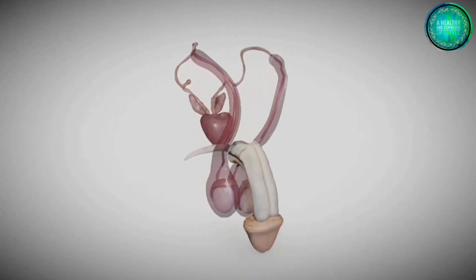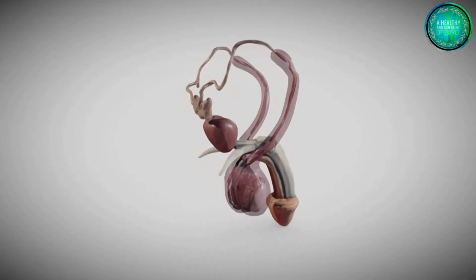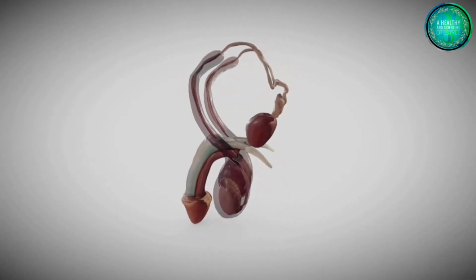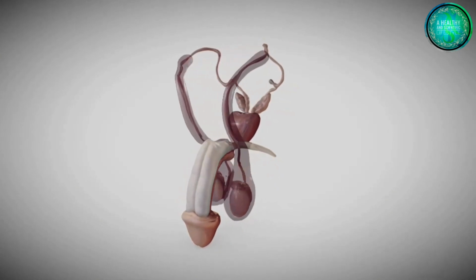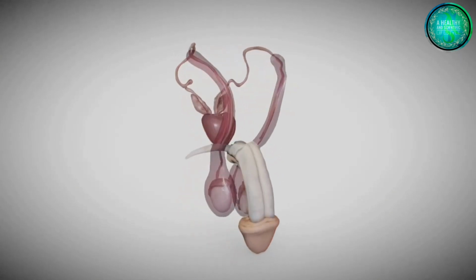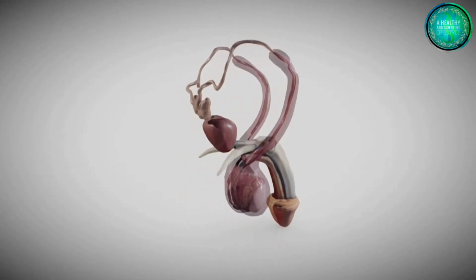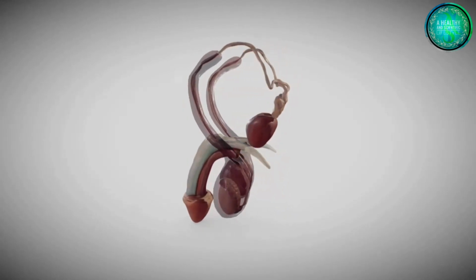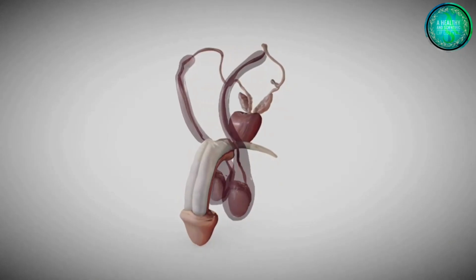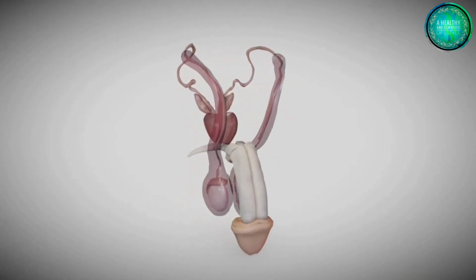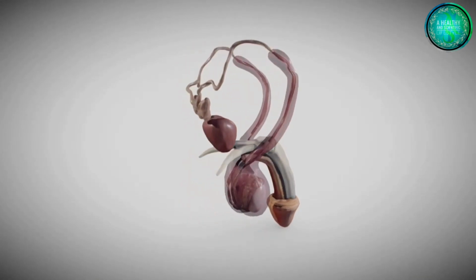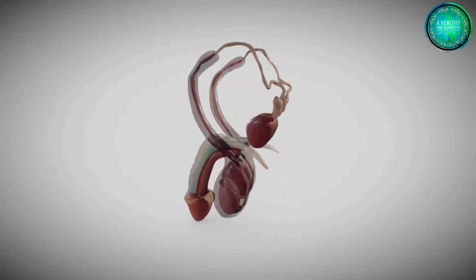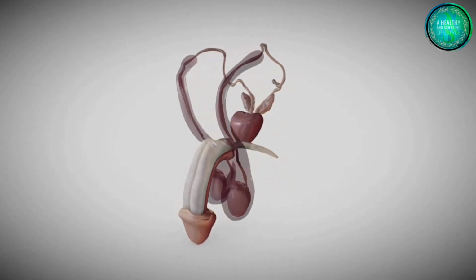The reproductive system is the body system that is responsible for the production and transportation of gametes, sex cells, and the reproduction of offspring. In males, the reproductive system consists of the testes, which produce sperm, and the penis, which transports sperm during sexual intercourse. In females, the reproductive system consists of the ovaries, which produce eggs, and the uterus, which provides a place for a fertilized egg to develop into a baby.